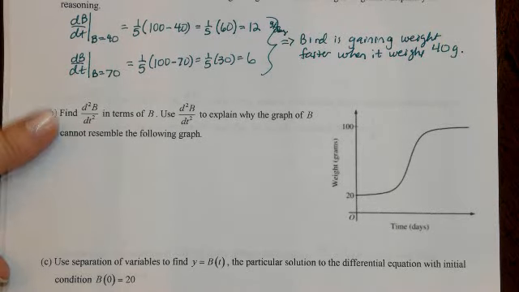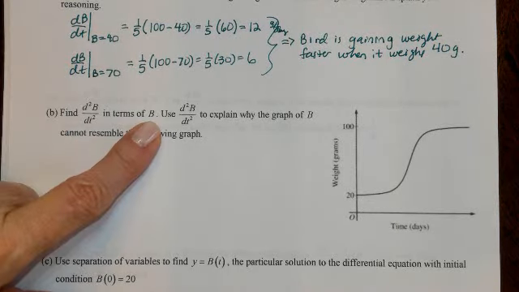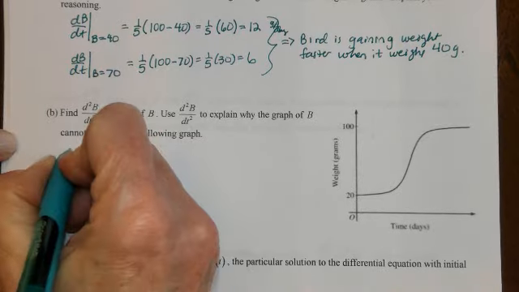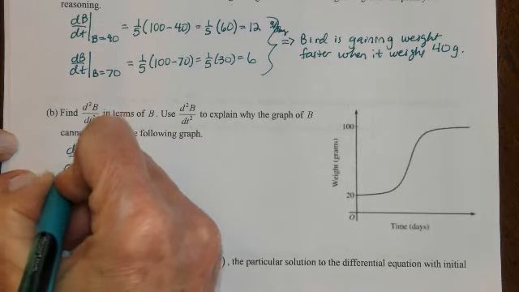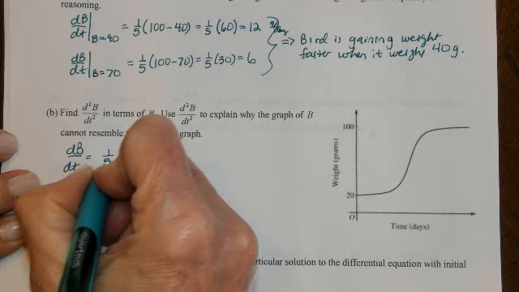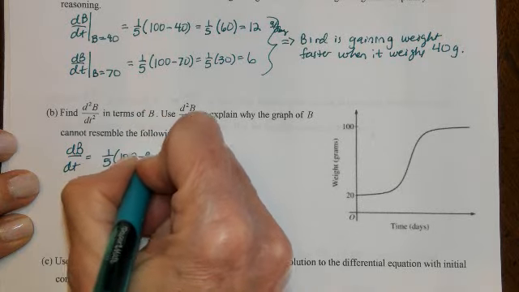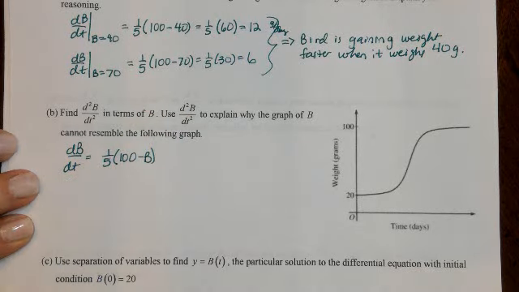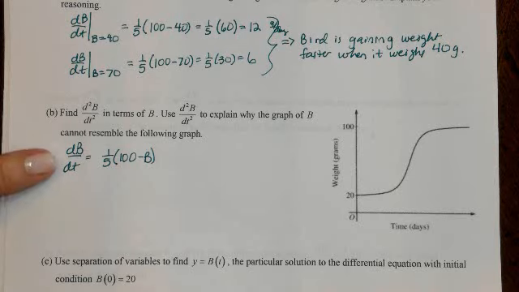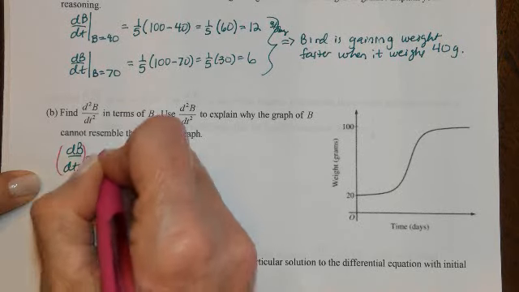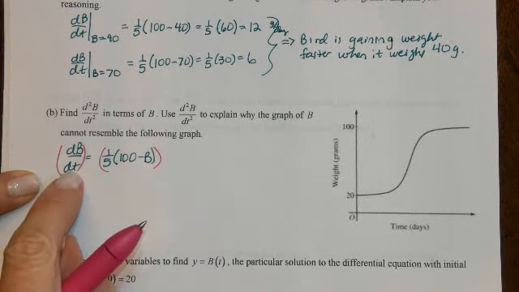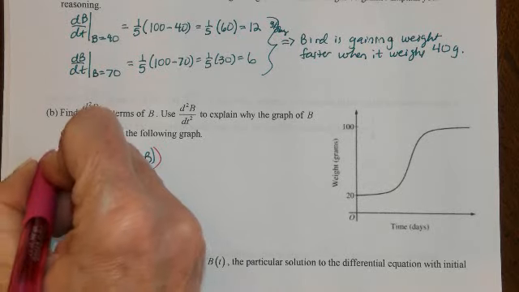Okay, next up, find the second derivative in terms of B. So here's our first derivative. We want to find the second derivative, so we're going to take the derivative of both sides with respect to t.